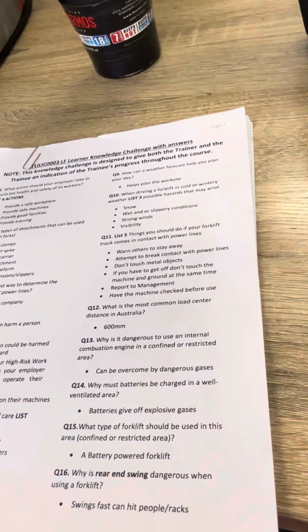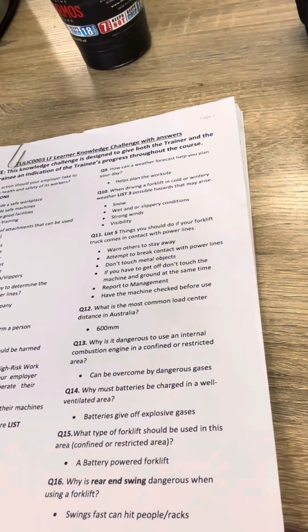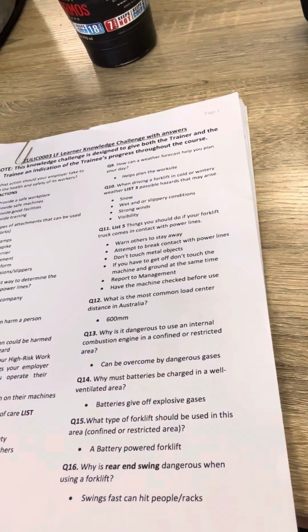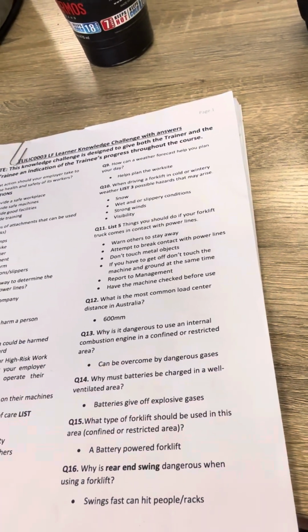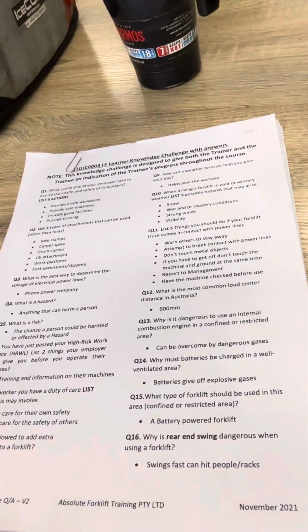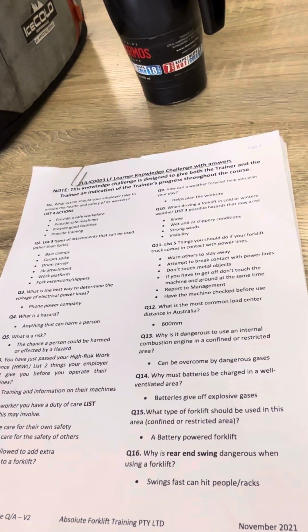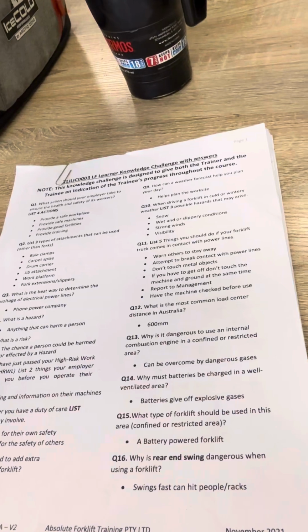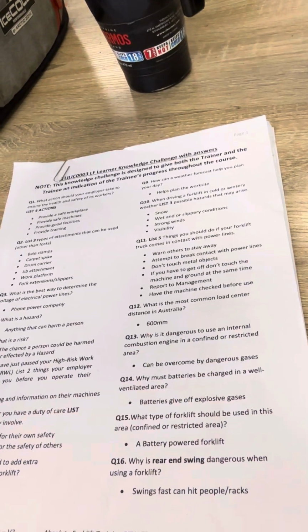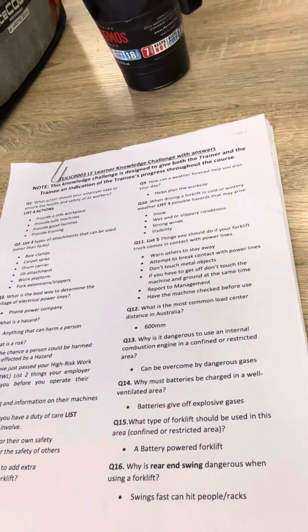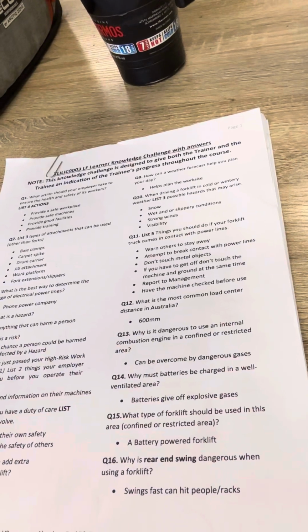Question 12. What is the most common load centre distance in Australia? Answer. 600 millimetres. Question 13. Why is it dangerous to use an internal combustion engine in a confined or restricted area? Answer. Can be overcome by dangerous gases.